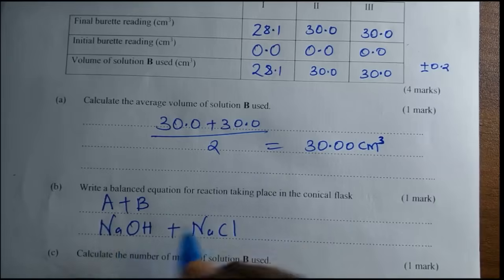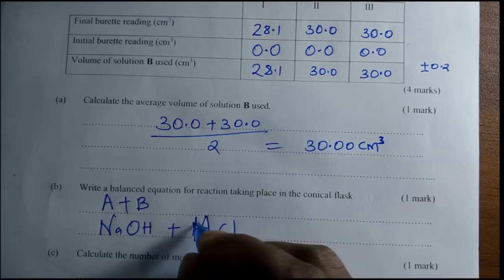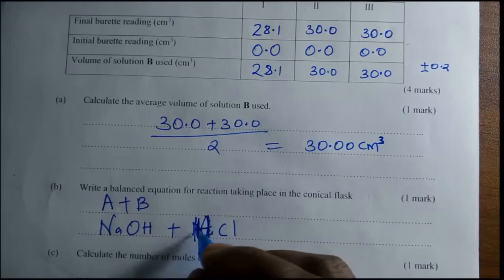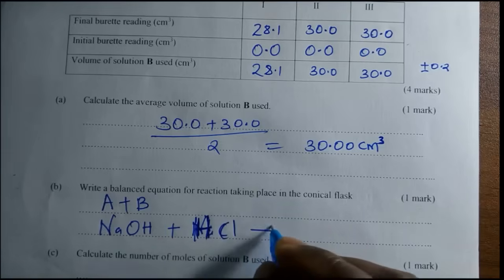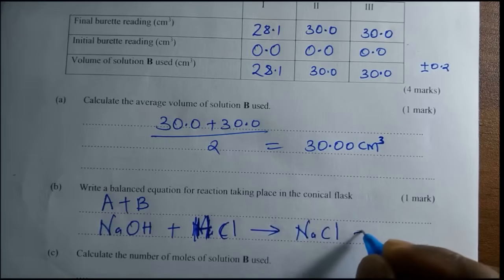Sorry, this is HCl, which is going to give us sodium chloride plus water.